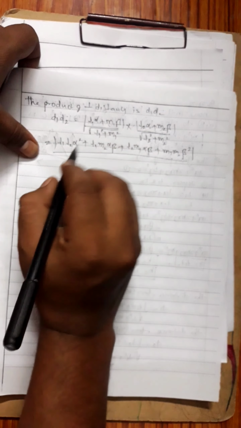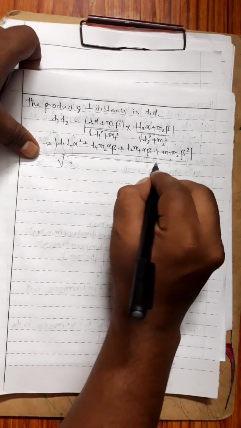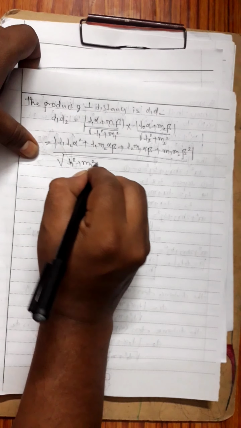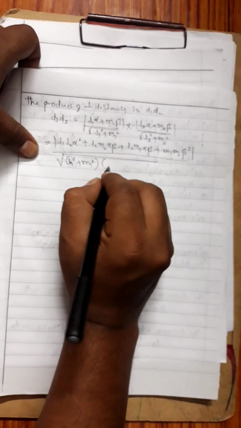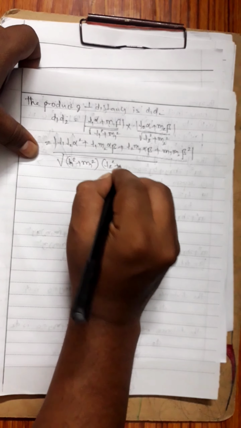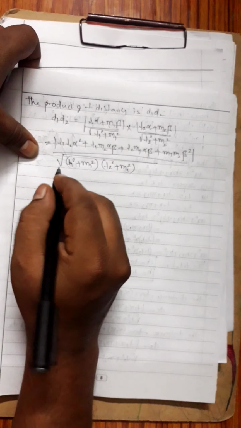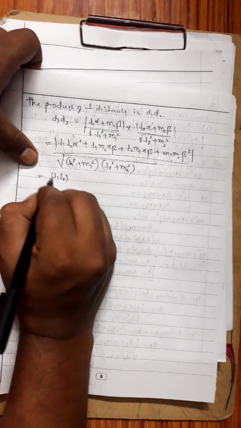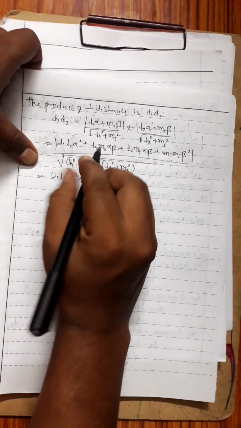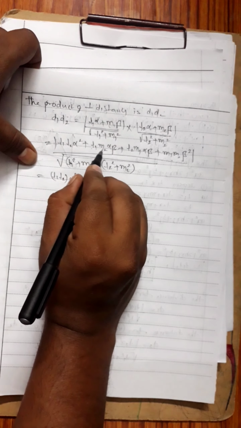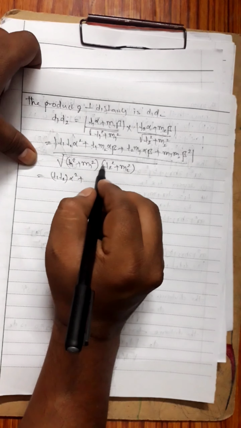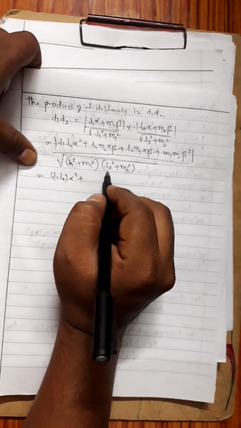So multiply these terms under root. Take the whole root of l1 square plus m1 square into l2 square plus m2 square. Then we get l1 l2 alpha square plus l1 m2 alpha beta, l2 m1 alpha beta. These two terms, alpha beta is common, so take the common alpha beta outside.